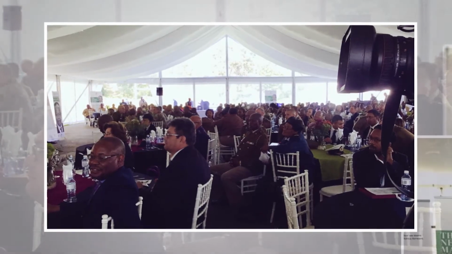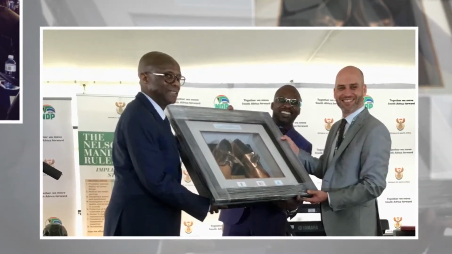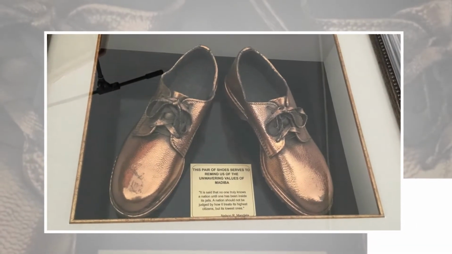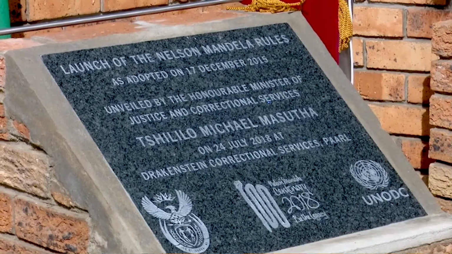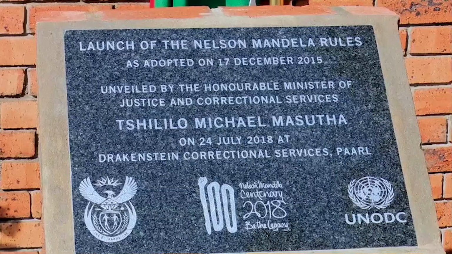In 2015, the South African government hosted this expert group level meeting in Cape Town, which significantly advanced the review process. Subsequently, in 2015, the UN General Assembly adopted unanimously the United Nations Minimum Standard Rules for the treatment of prisoners and named them the Nelson Mandela Rules.